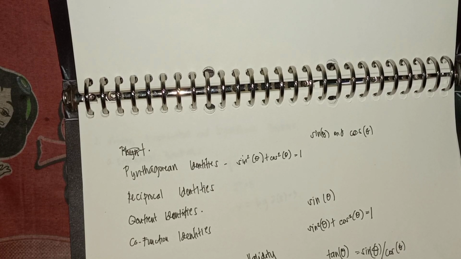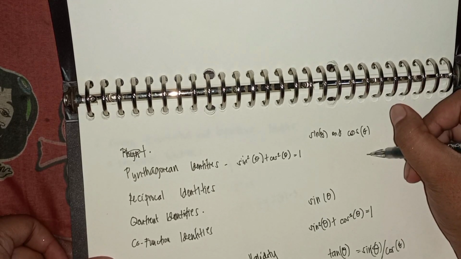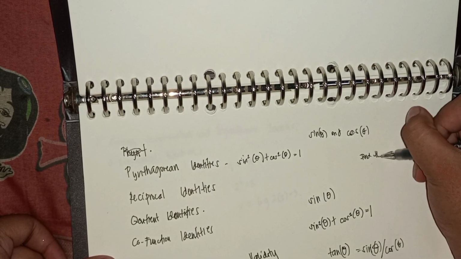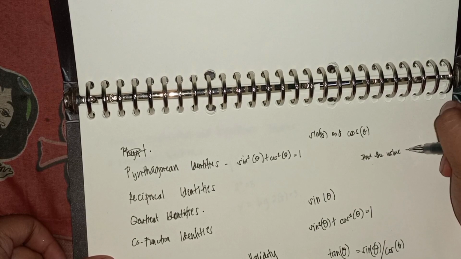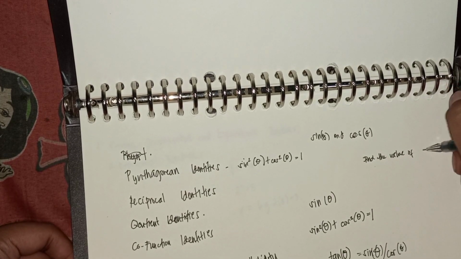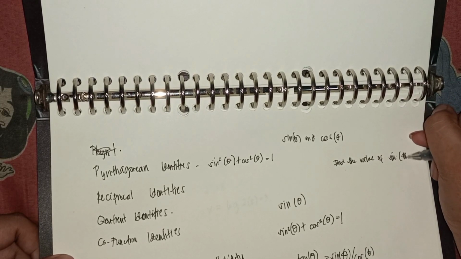For example, find the value of sine 45 degrees.